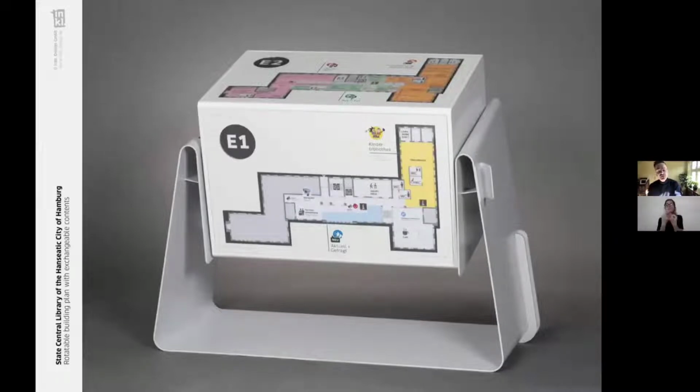The challenge here in this library was, especially in the entrance area, that there is very, very limited space. But, you know, when coming up with a wayfinding solution, you have to give a lot of information in an entrance area. And when you want to do everything tactile, you need a lot of space because it is connected to the size of your hand, of course.